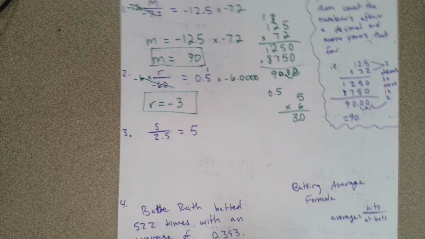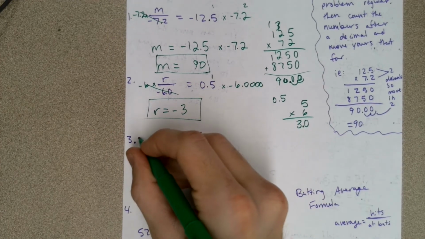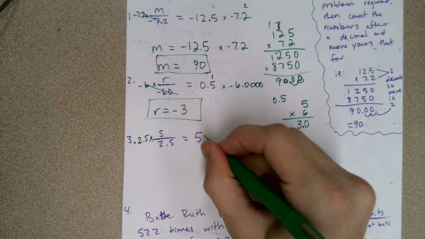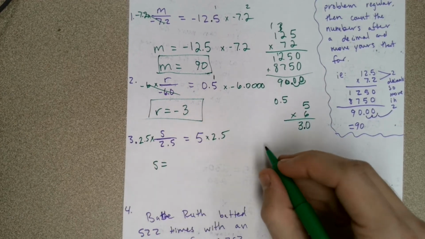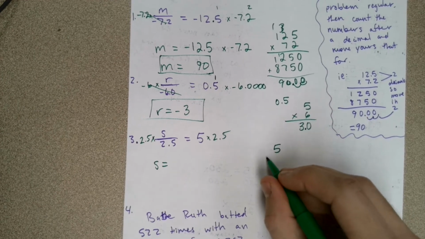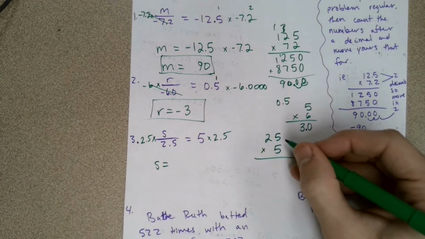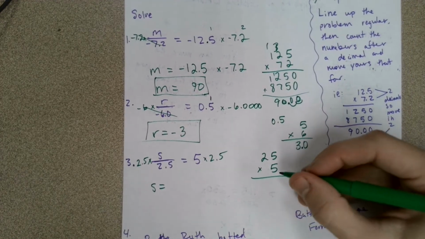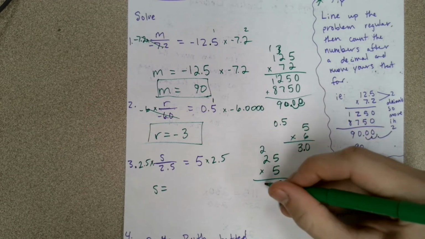All right, next one here. We have s divided by 2.5 equals 5. What are we going to do to get s by itself? Well, you know it. We're going to times each side by 2.5. This leaves us with s. We know it's going to be a positive. Set this up as 25 times 5. Get rid of that decimal, like I said, or take it out for now. We'll worry about it later. That's going to be 5. Carry the 2. 10, 12, 125.